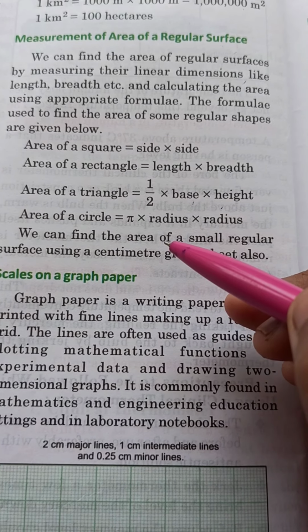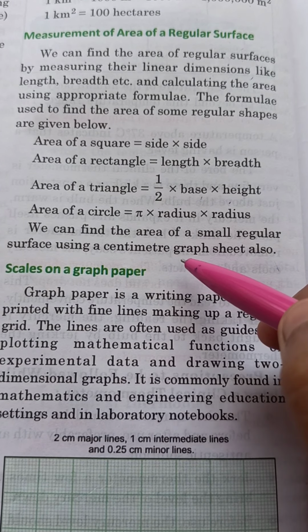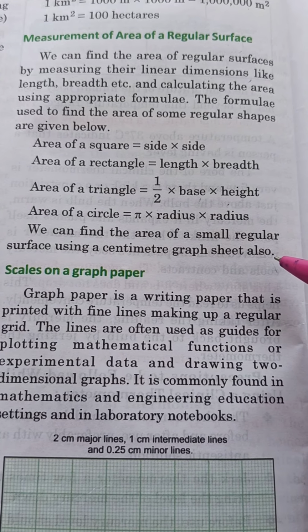Now we can find the area of a small regular surface using a centimeter graph sheet also.